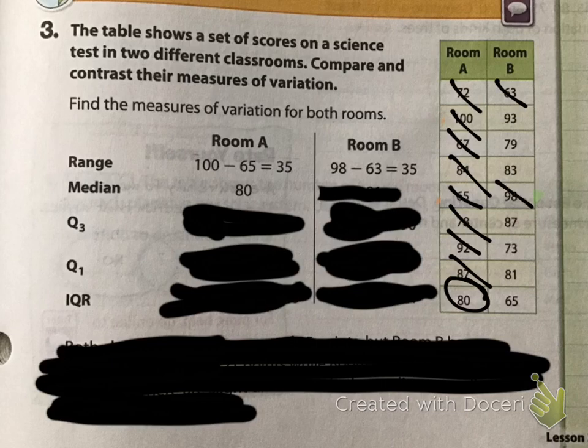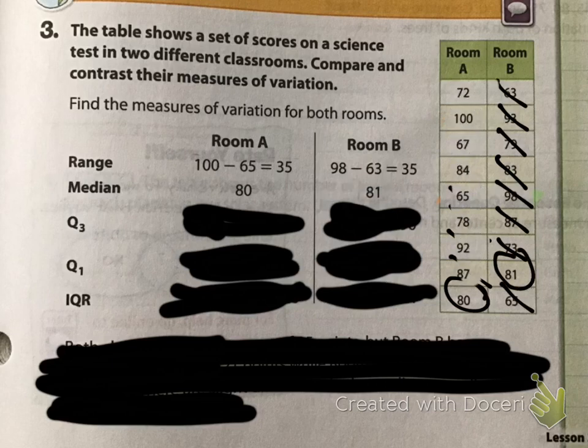63, 98, 65, 93, 73, let's see, 83, 79, 87, so we get 81 as our answer. So then we have an odd amount of data, which makes it kind of helpful for us.